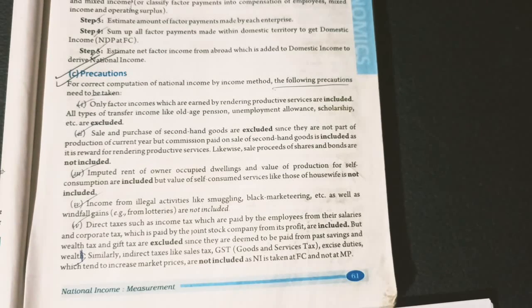But wealth tax and gift tax are excluded since they are deemed to be paid from past savings and wealth. Okay, so what is a wealth tax and a gift tax? These wealth tax and gift tax are taxes imposed on one's properties and past savings, okay? As per the Wealth Tax Act 1957, for any person whose wealth exceeds 30 lakhs, 1% of tax will be levied on it. Keep that in mind.